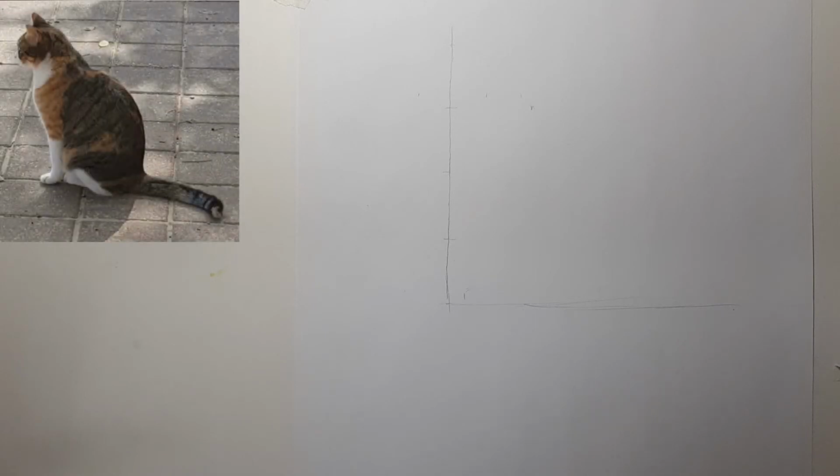Another thing that can help you when drawing plans is to simplify what you see, to translate what you see into shapes. When you look at this cat, at first it might look complicated, but when you think about it, the cat is in a shape of a triangle.